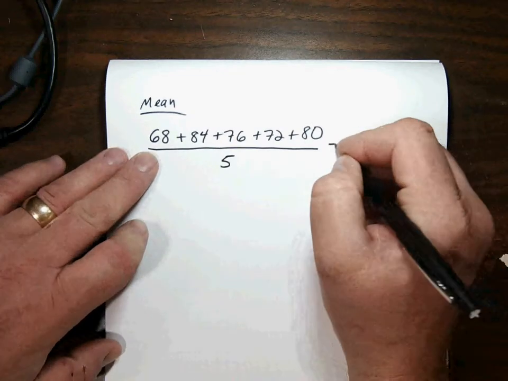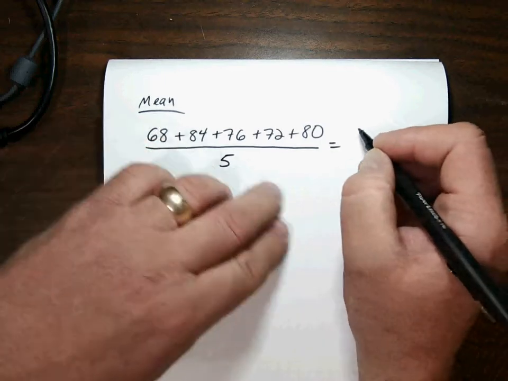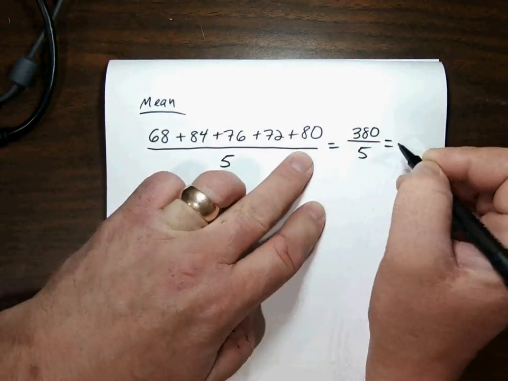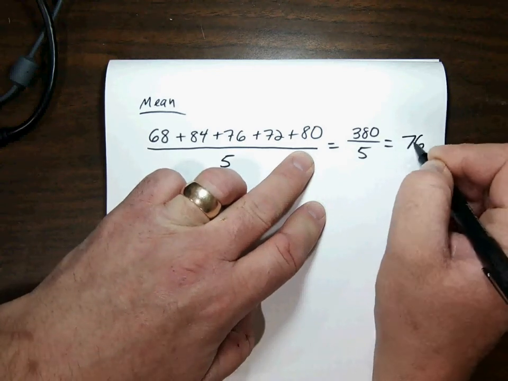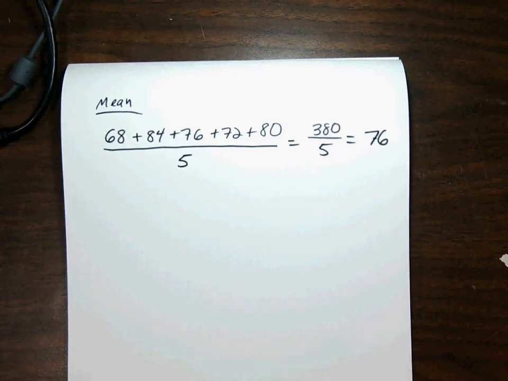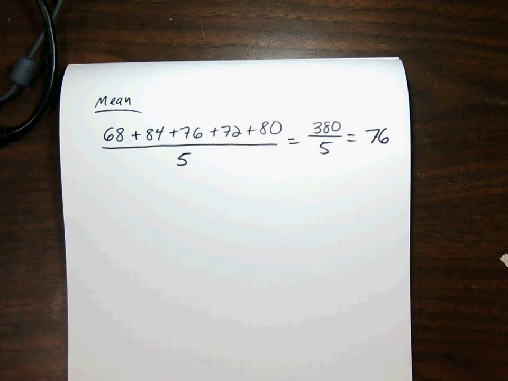Now if I add these up, get your calculator out, punch the numbers, we're going to get 380 divided by 5, and that's going to give us 76. So the average of those pulse rates is 76. You take all the numbers, you add them together, and you divide by however many numbers there were to begin with, and that's the average. Pretty straightforward.